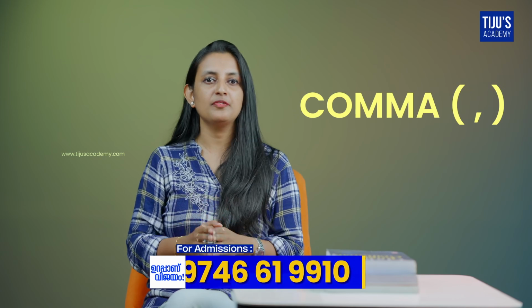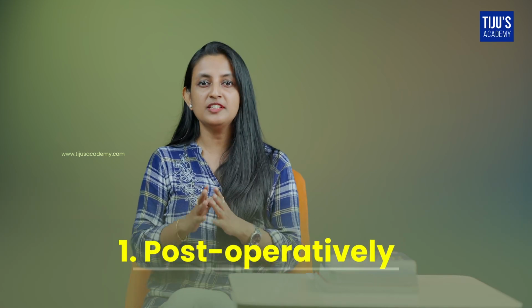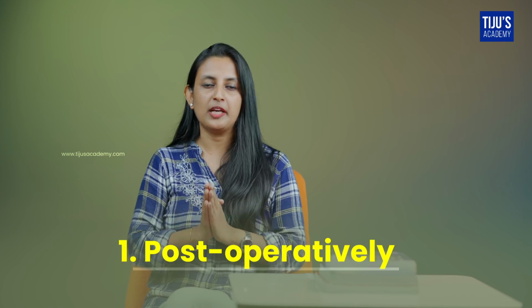So, before we begin to talk about these connectors, always keep it in your mind, it is very important to use a comma right after all these connectors that we are going to discuss in this particular video. So let's begin with the very first one, that is post-operatively. First of all, just remember post-operatively is a hyphenated word. And we can mention all the events that happen right after the surgery by using the connector post-operatively.